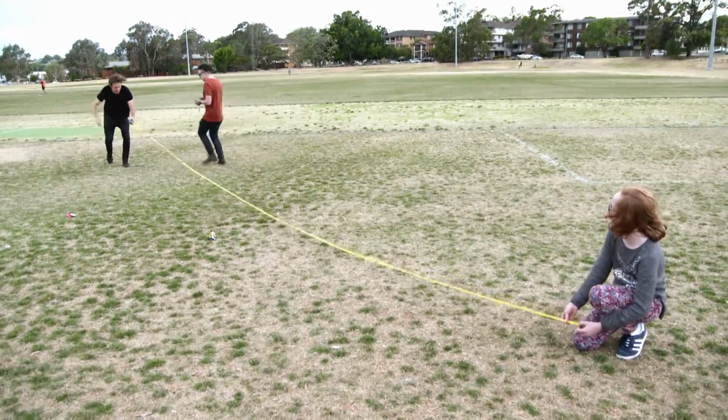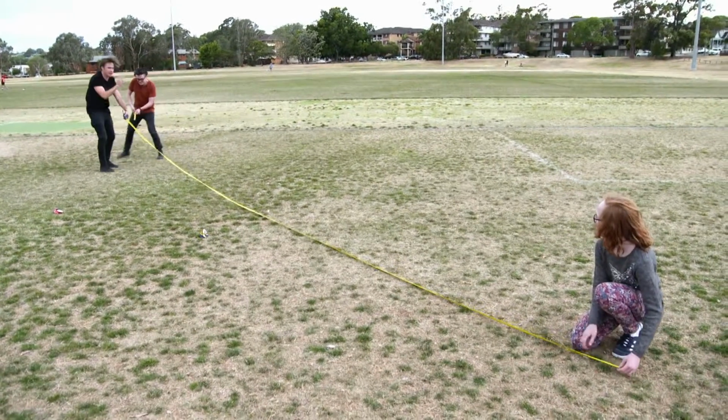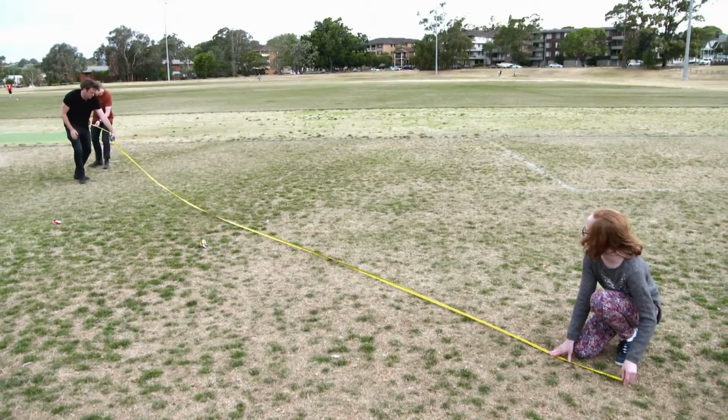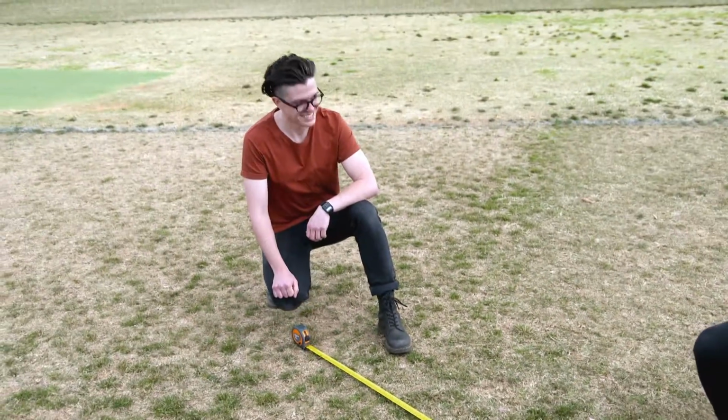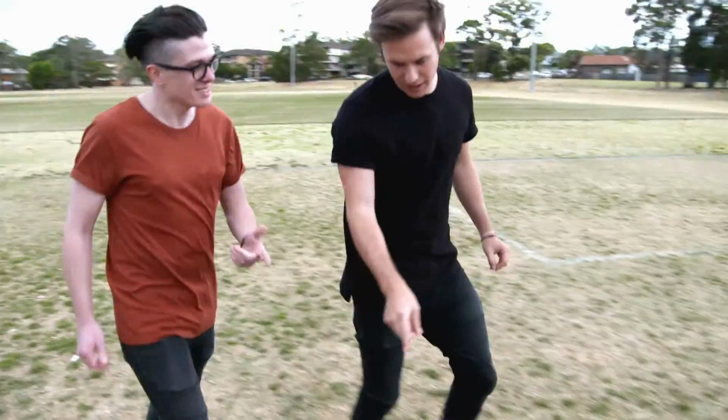Oh, yeah, that's the end of it there. We've got 8 metres here, so we need an extra 1.5 metres. And here we go. Okay, so that's 8 metres, an extra 1.5. Perfect, 1 mark.